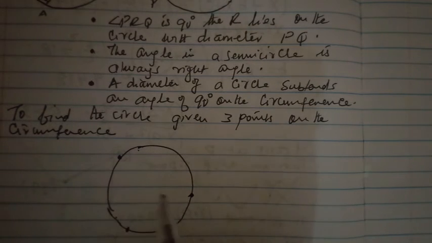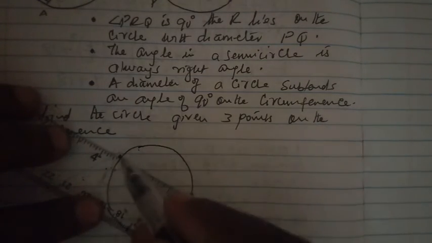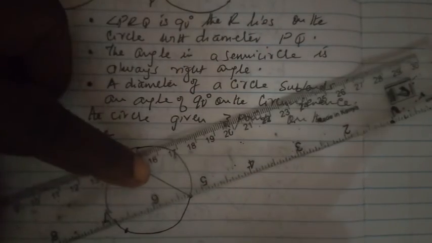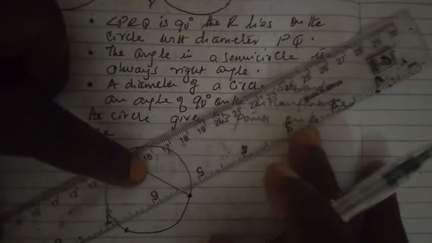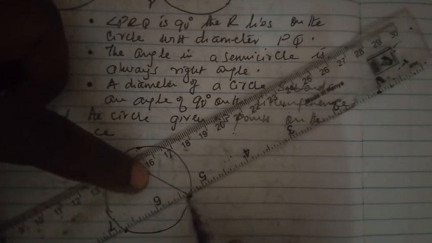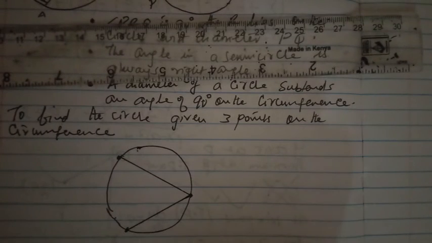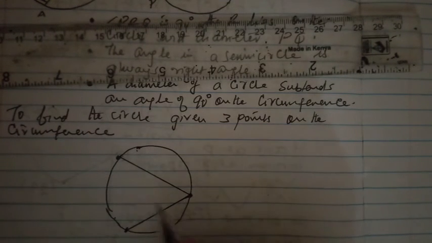And the best thing you would do is to join those 3 points with straight lines. You could join all of them. You could join just 2. The moment you do that, then the second step is, you could bisect this line.